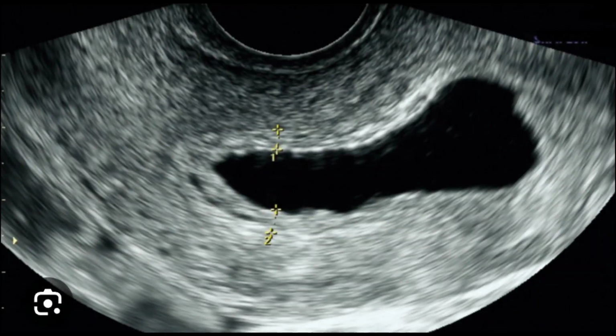So specific features for the pelvic inflammatory disease have already been discussed. Now we are coming to the point where some non-specific features may also lead to pelvic inflammatory disease on the basis of ultrasonography. This is again a transvaginal scan, and on this transvaginal scan you can appreciate the uterus is visible, and within the uterus it is quite clear that there is a distended, fluid filled endometrial cavity.